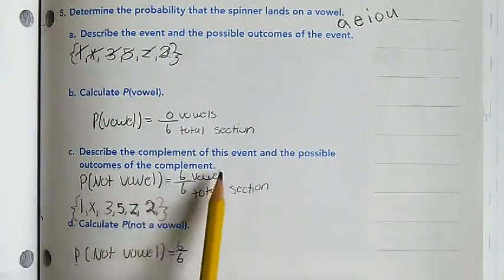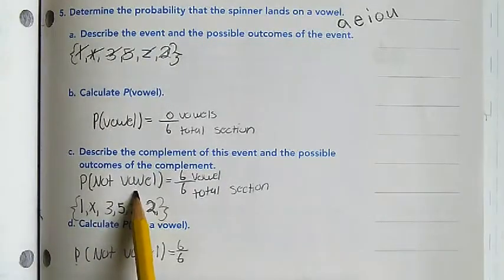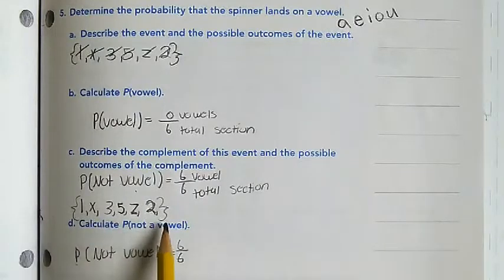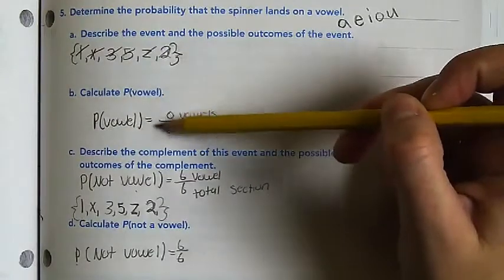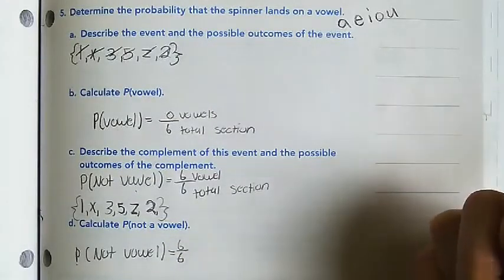C, describe the complement of the event, probability of not vowel. When we list out the sample space, there's nothing to cross out because there are no vowels. So the probability of not a vowel was 6 out of 6. None of them are vowels, so all of them are not vowels. And we know we're correct because the probability plus the complement is one whole. So, great job. Thank you very much. Let's go on to the next page.